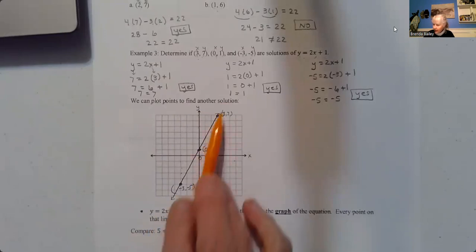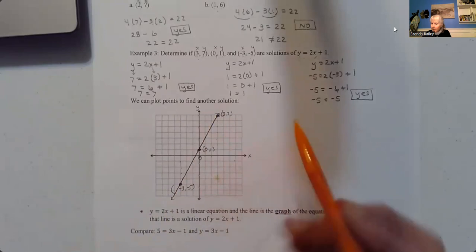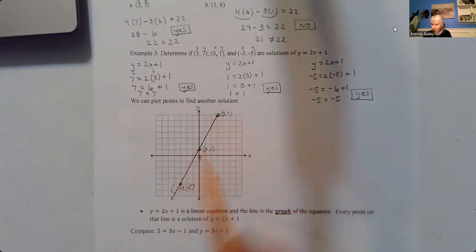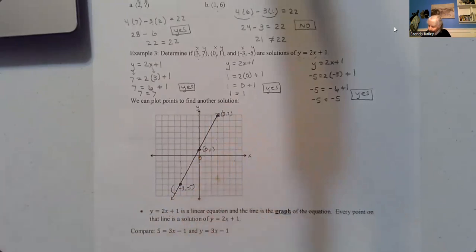All right, and we'll talk about when it's not linear after a bit here. And the line is the graph of the equation. This is a picture of the solutions that work in here. So when you graph an equation, you're graphing the solutions that will work in that equation. So every point on the line is a solution. So you could find another solution as long as your graph is relatively accurate.